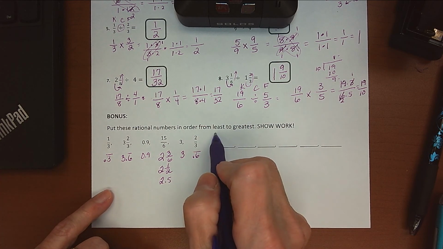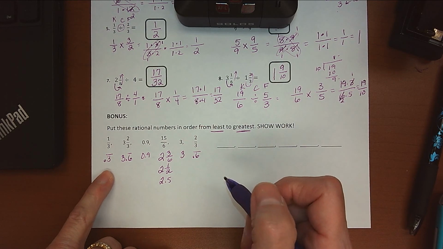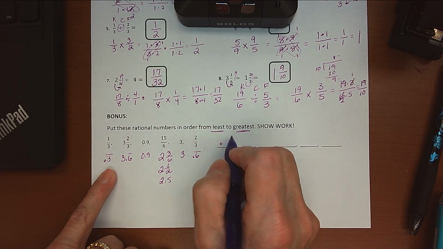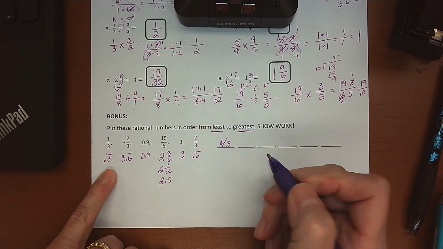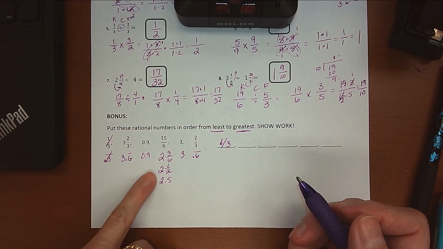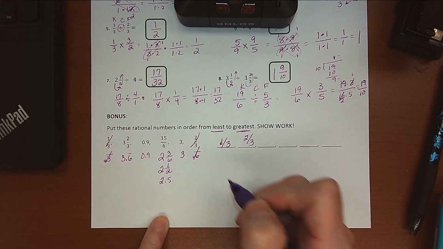So now this reminds me to go least to greatest. I'm looking for the smallest number here, and I think that it's 0.3 repeating. So I put 1/3 here, not 0.3 repeating. Got that one taken care of. Then I need the next number up, which looks like 0.6 repeating, which is 2/3. Got that one taken care of.